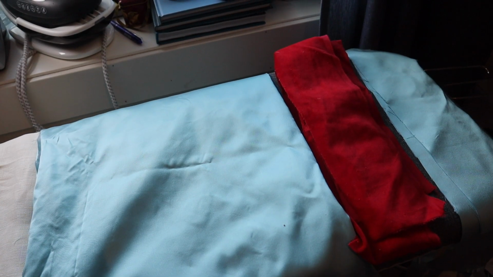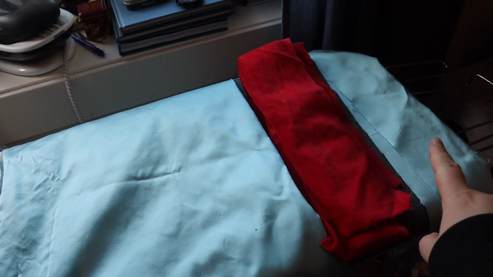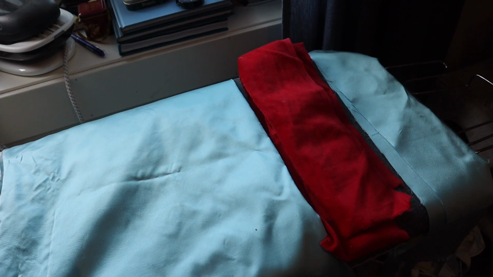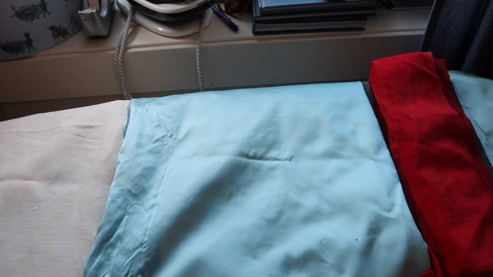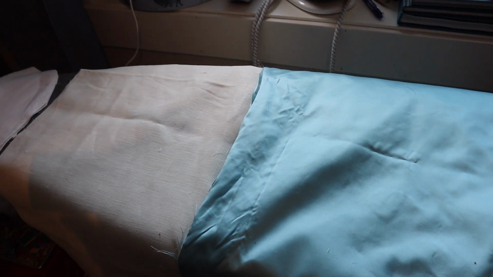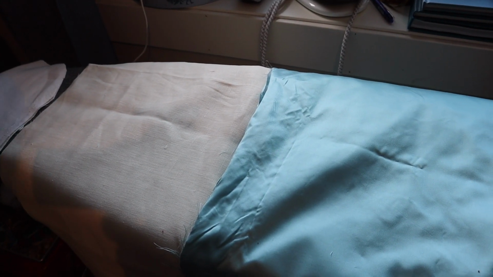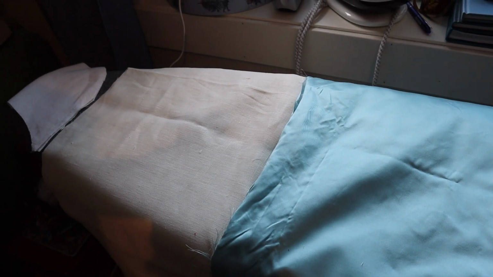I think this is going to be a fairly quick project. We'll see. So this is my fabric. This over here is my waistband. These are the boning channels. I'm going to make this up in a pale blue silk duchess because I had that lying around. I'm going to line it in white linen. And then this over here is going to become a bum pad to pad it out.